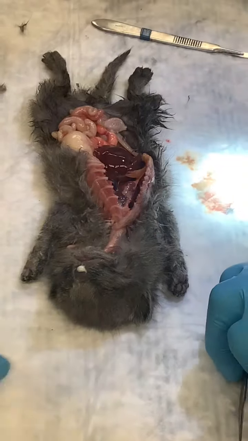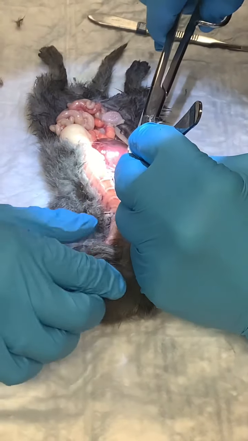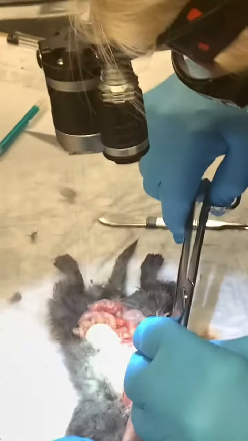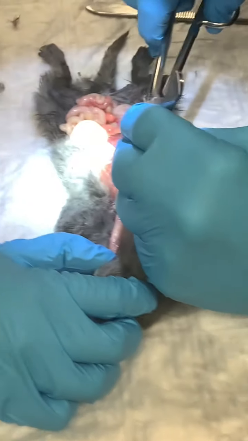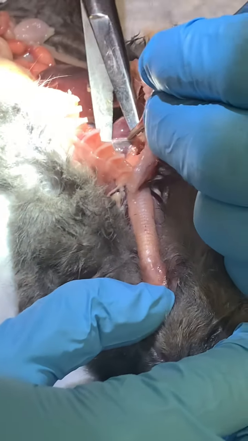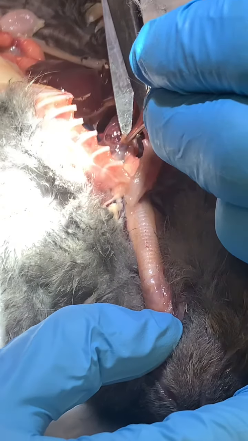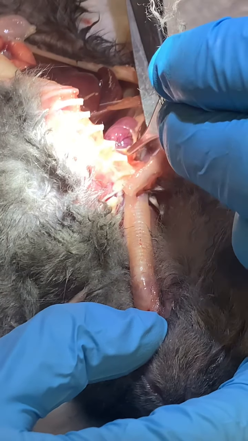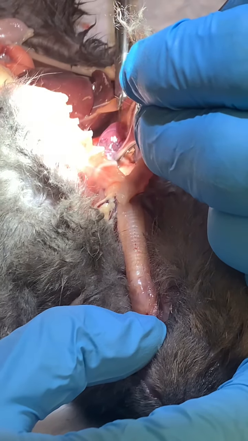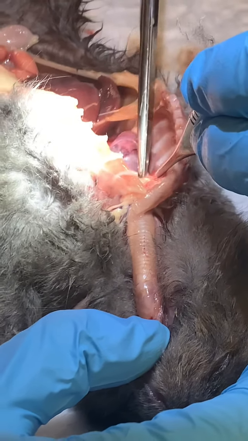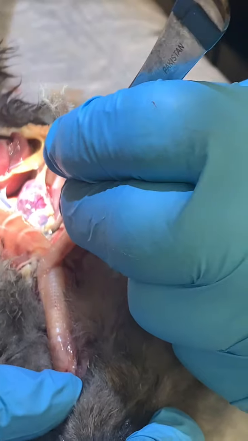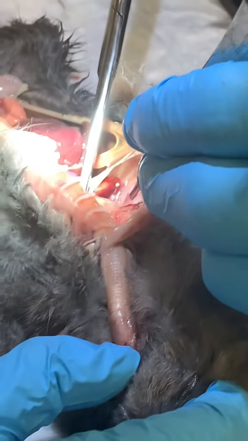Let me see here. So this is the pericardial sac. I'll open that up a little bit. I don't think that's pus. I think that's part of the thymus, because it's a big tissue through here, and then it recedes as they mature.